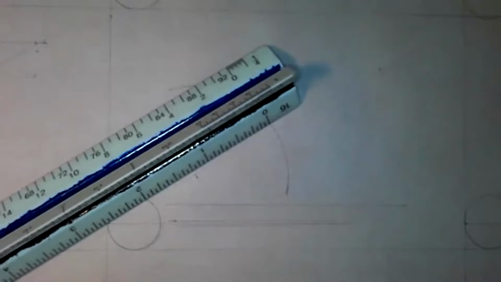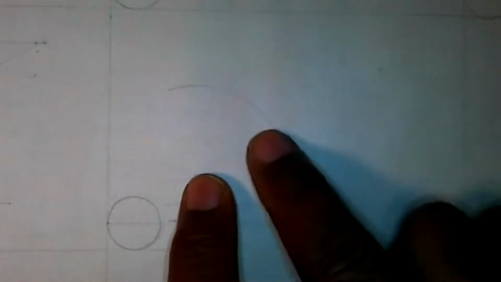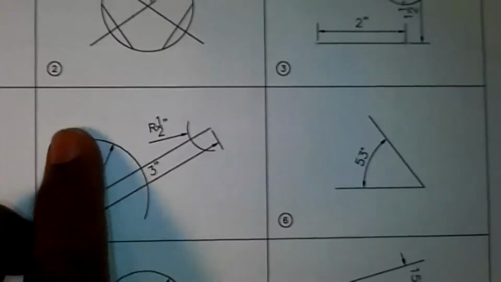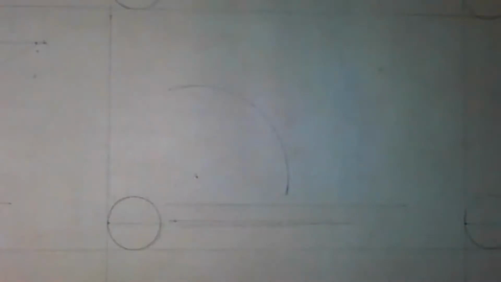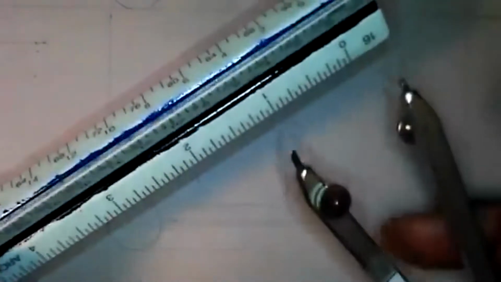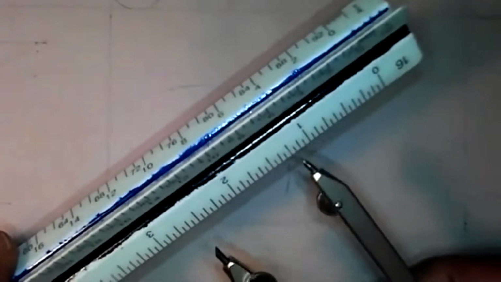I'm just going to verify that quick. How did you do that again? Sorry. Okay. Do you have the 3-inch line in there? Yes. Okay, good. All right. So now we have to make this arc. The arc is going to be 1 1/4 inches, right? See that? It has a radius of 1 1/4 inches. Yep. Okay, good.